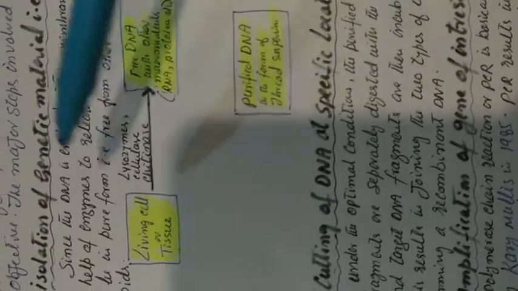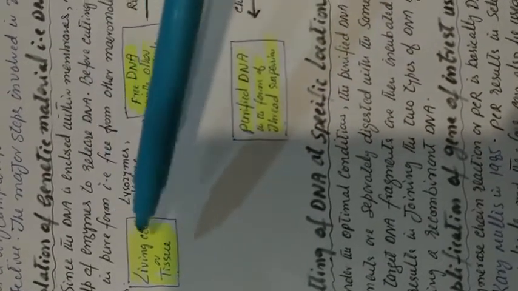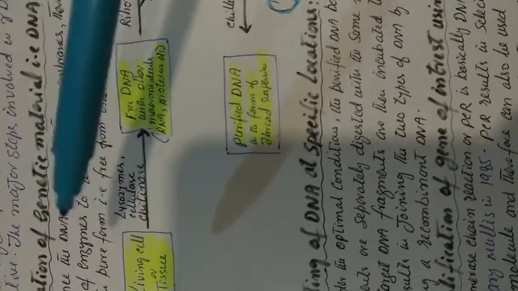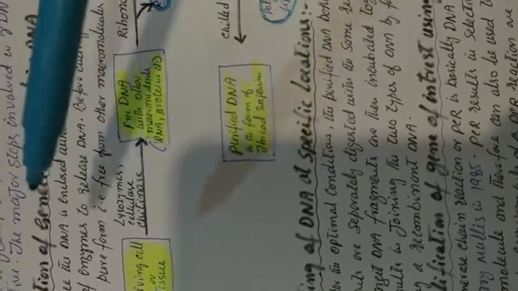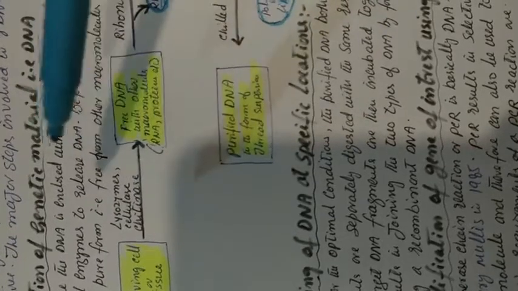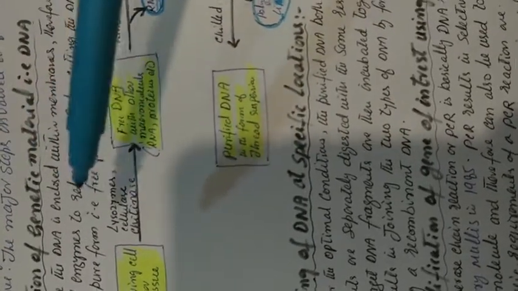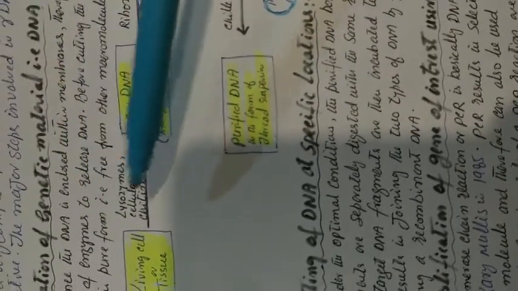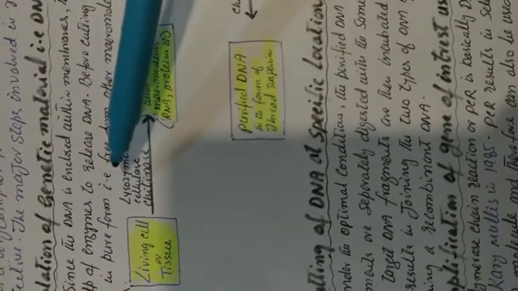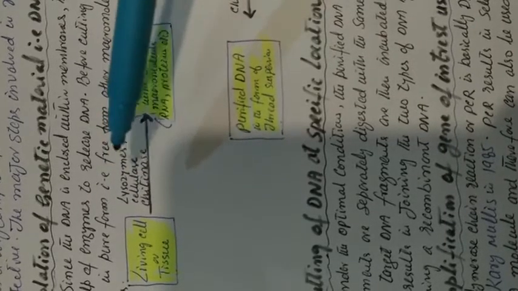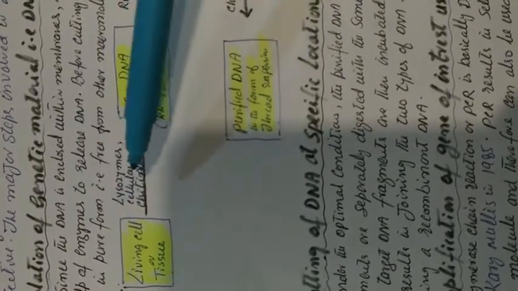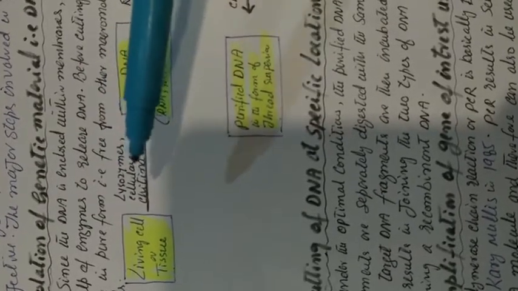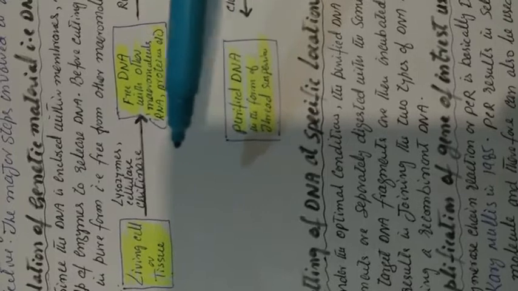First of all, we get a living cell or a tissue from which the DNA is obtained. Since this DNA is enclosed within the cell membrane, first of all we have to break these membranes by using various enzymes like lysozyme, cellulase and chitinase, depending upon whether animal cells, plant cells or fungal cells are used for obtaining DNA.